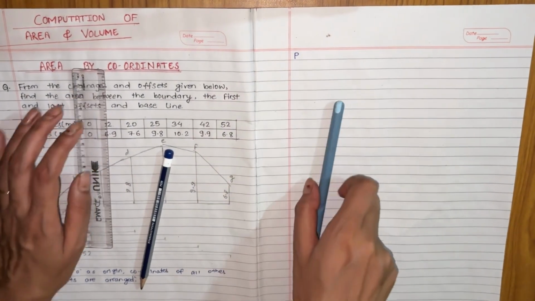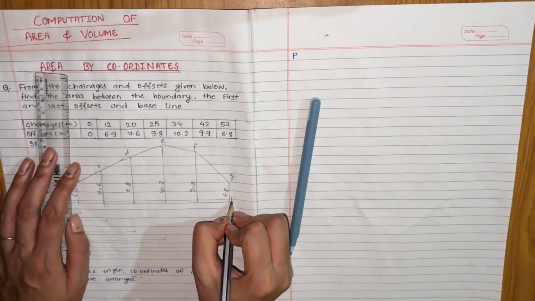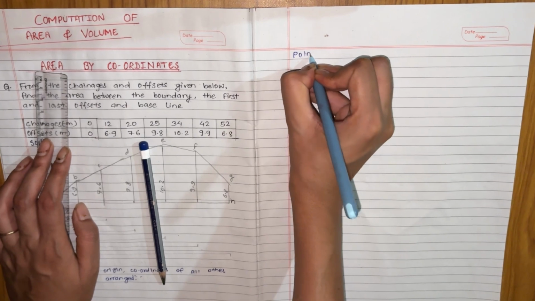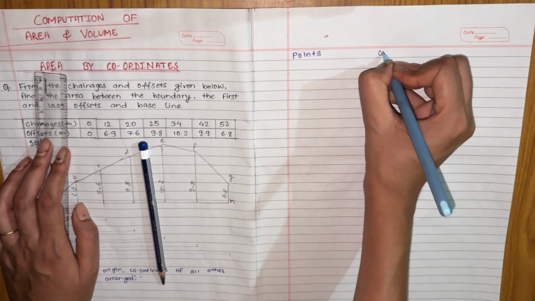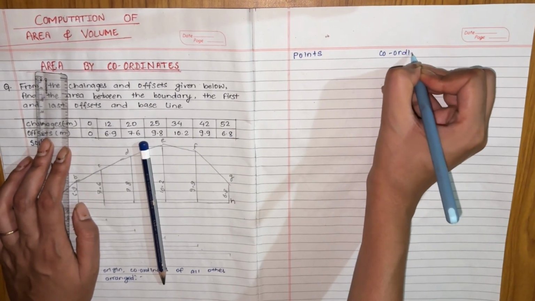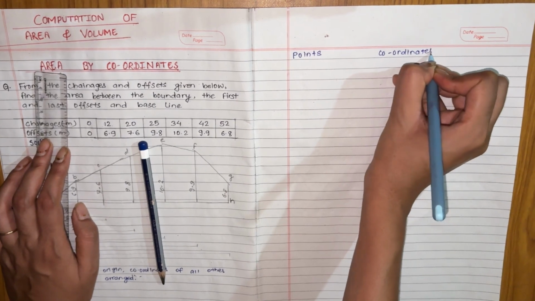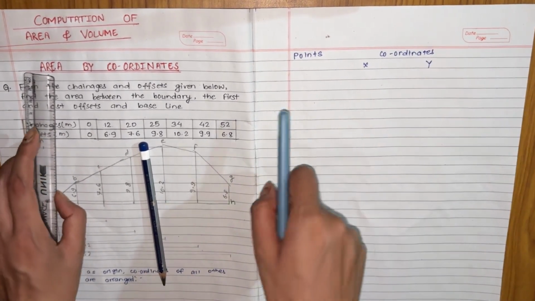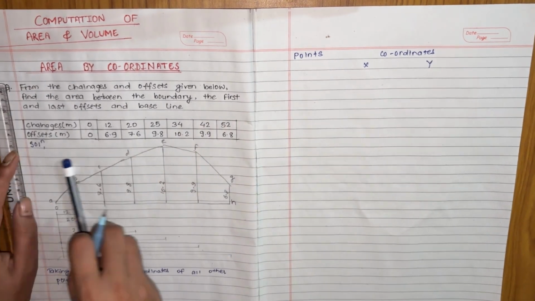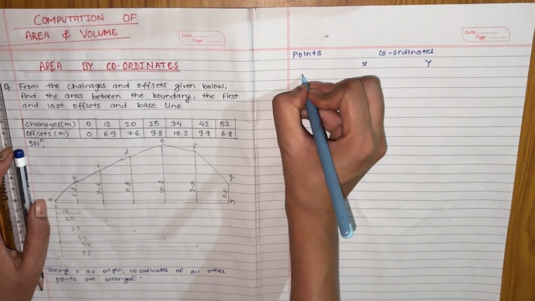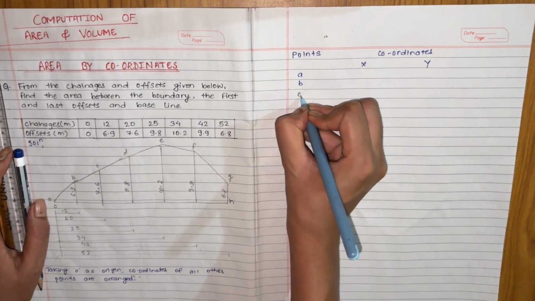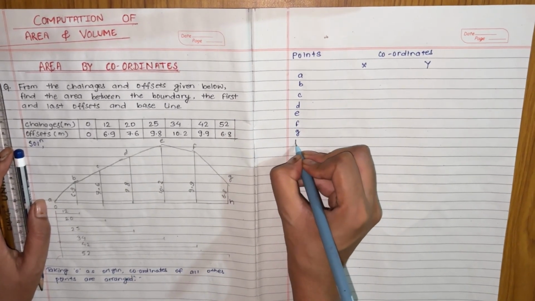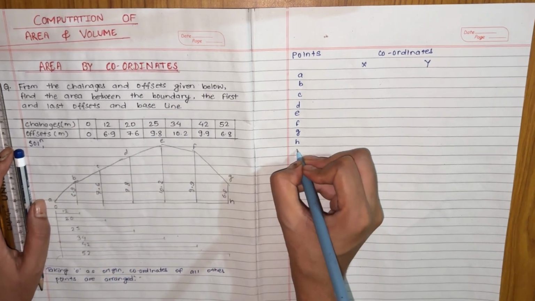So these are A, B, C, D, E, F, G, H. This column is for points and this is for coordinates. Coordinates here are X, that is a chainage, and Y for the ordinates here. The points here are the given naming A, B, C, D, E, F, G, H and again A.